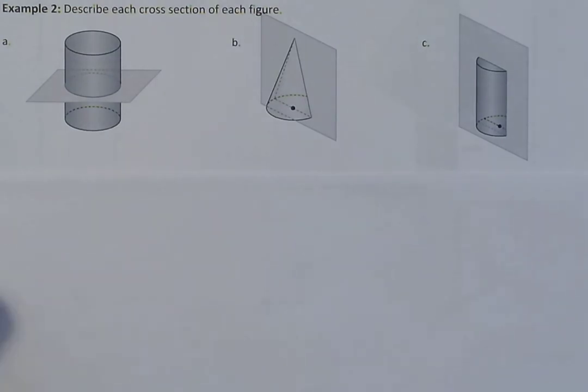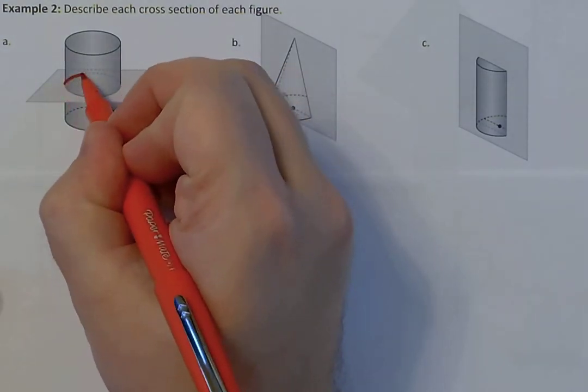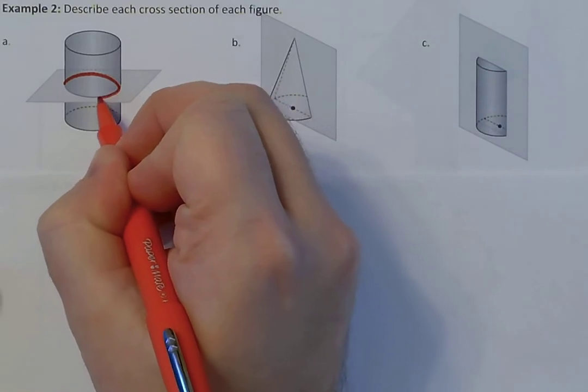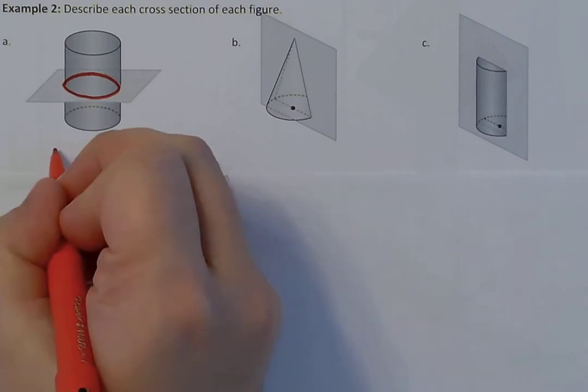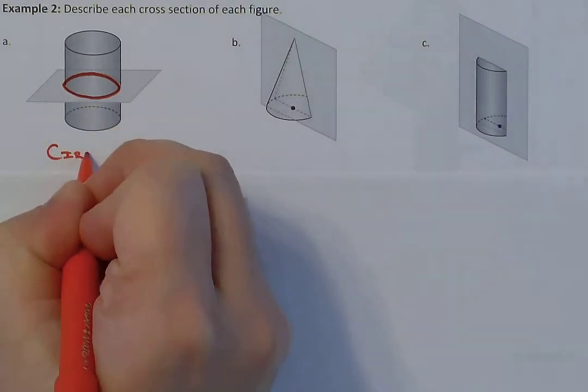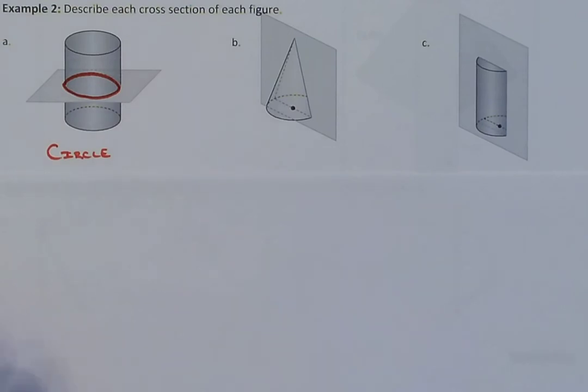So if we look at example 2, part A, this is our cross section. Not perfectly traced, but you get the idea. That red shape is our cross section for example 2A. So they've taken a cylinder and they've inserted a piece of paper in the middle of it. What shape do we get? We get a circle. So for example 2A, our answer is circle.